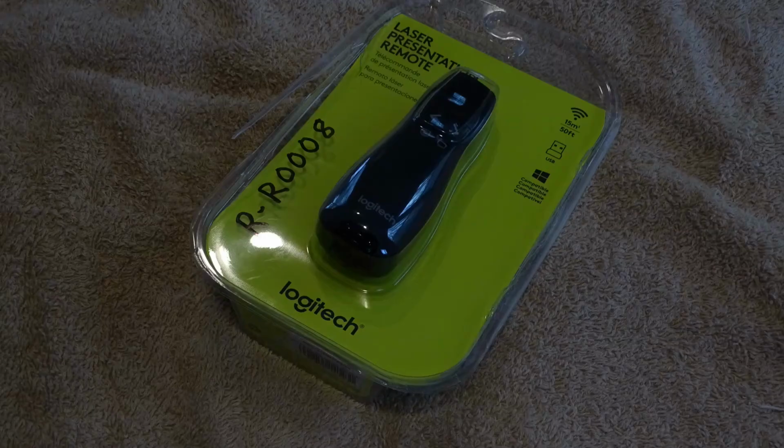But I found this Logitech or whatever laser presentation remote at Walmart for about $29.88, and it did the trick for me. It was exactly what I wanted, so I figured there would be some other people interested in that information.